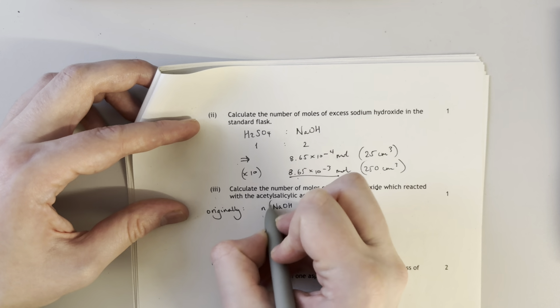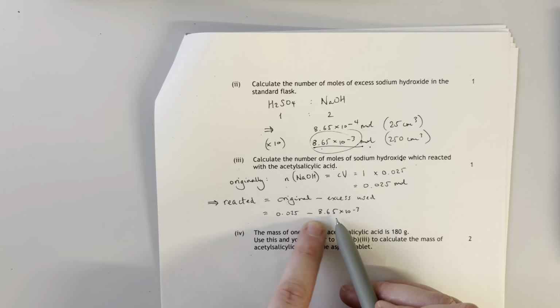Okay, so I have 0.025, and from that I'm going to subtract this value up here, the 8.65 times 10 to the minus 3, because ultimately that's what I had in the flask before I took a sample of it to do the titration. So that's what I had that hadn't reacted in my original reaction with the aspirin tablets.